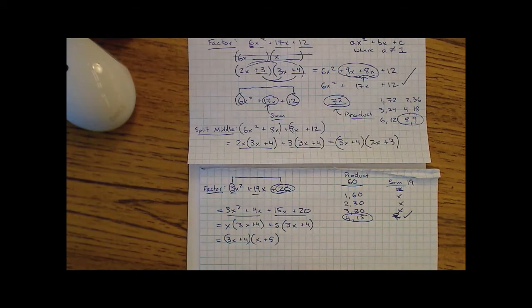And I can check my answer by distributing back: 3x times x, 3x squared, 3x times 5, 15x, 4 times x, and 4 times 5. Since those two are like terms, that's equal to 3x squared plus 19x plus 20. So I know I got the answer right.